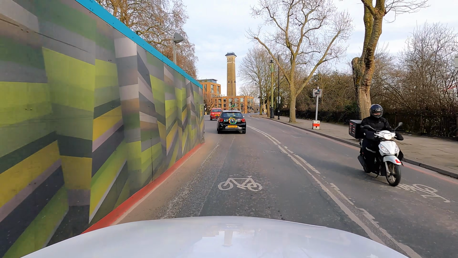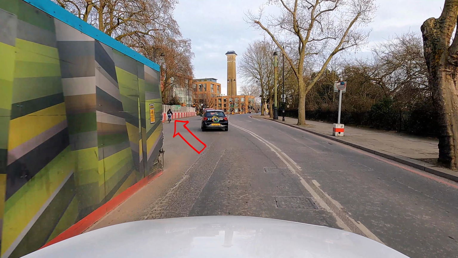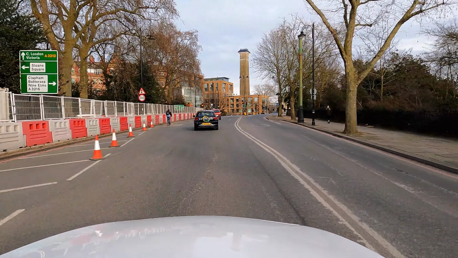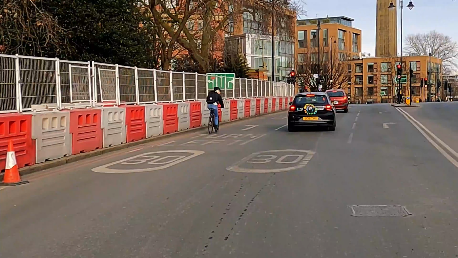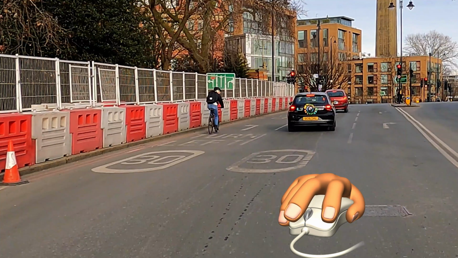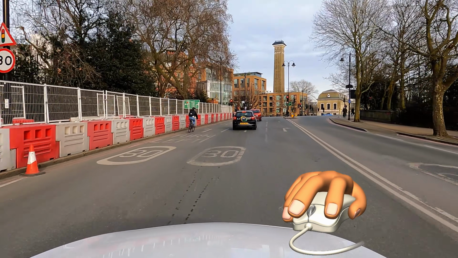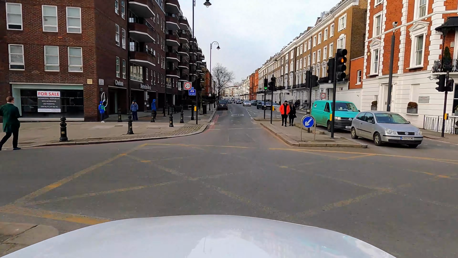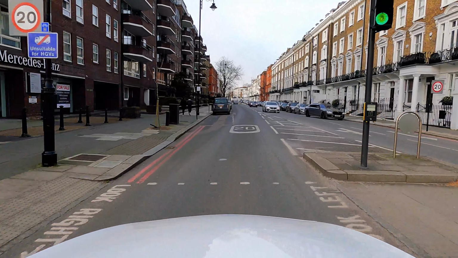Let's have another example. This cyclist has the potential to be a hazard. As soon as he looks over his shoulder, he's showing the intention to move to the right. This is now a developing hazard. You need to click at this stage. Sometimes a developing hazard will pass you by, but sometimes it progresses.